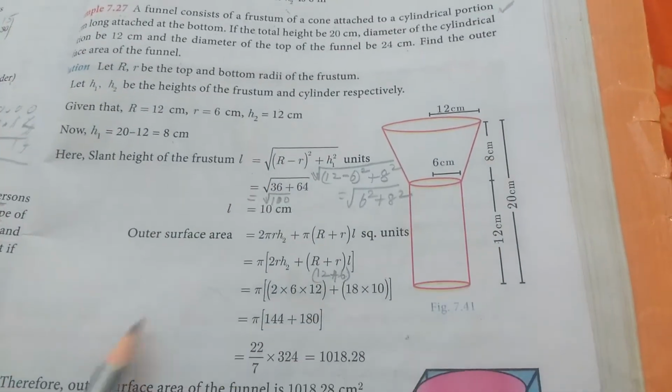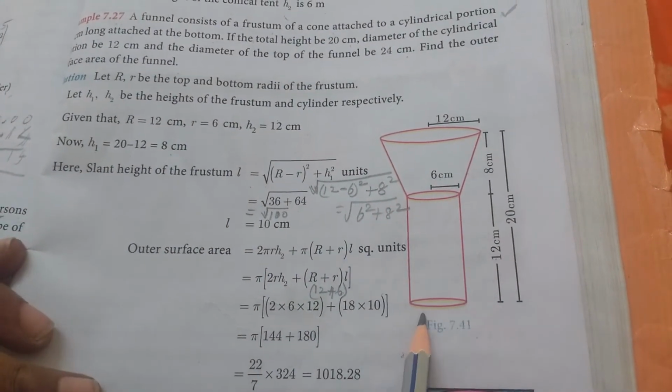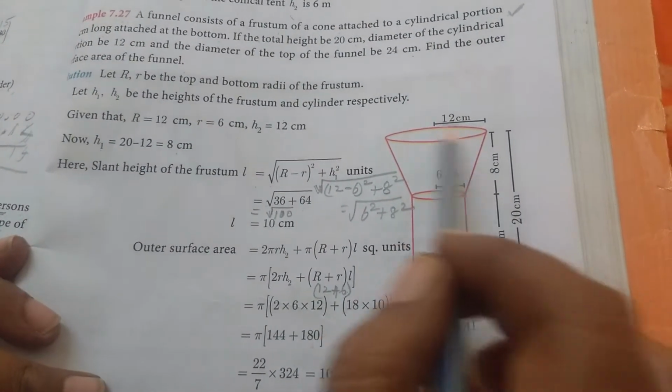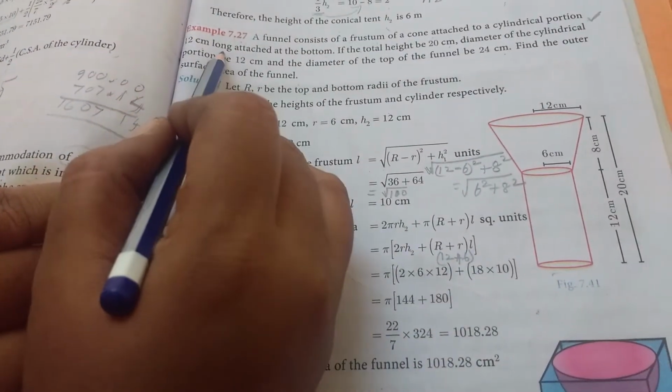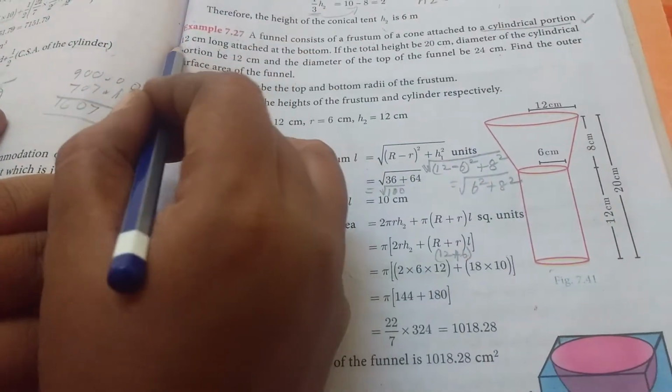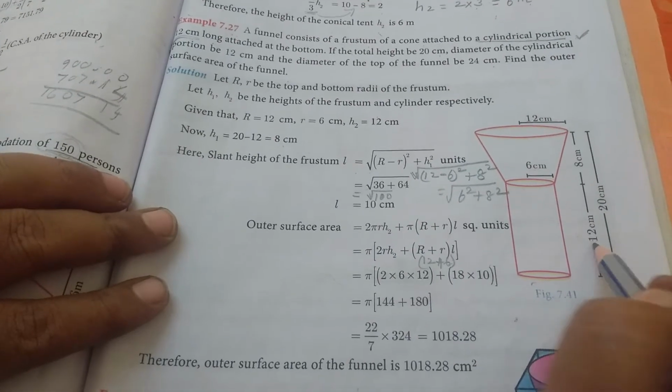Now the two figures are combined. One figure is this cylinder, another one is this frustum. Now see, this looks like a funnel. The cylindrical portion is 12 long, so the height of the cylindrical part is 12 centimeter.